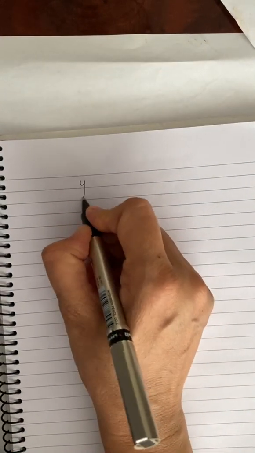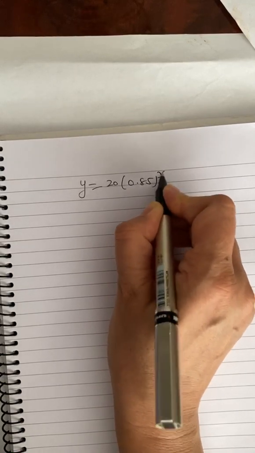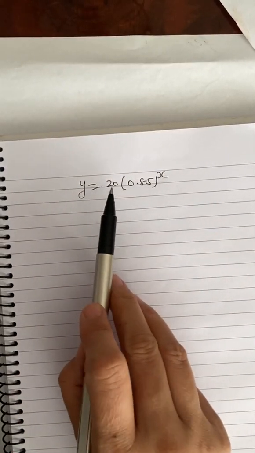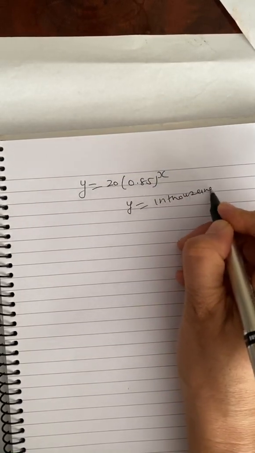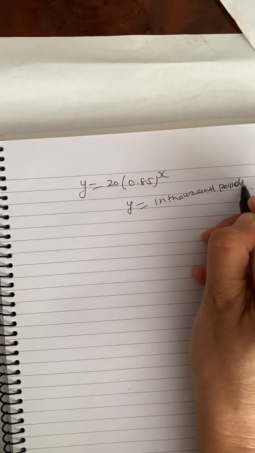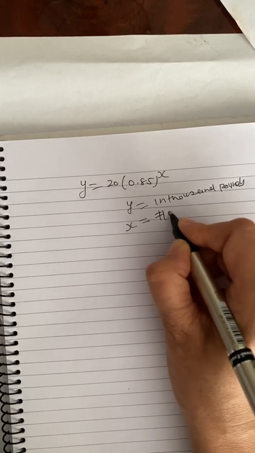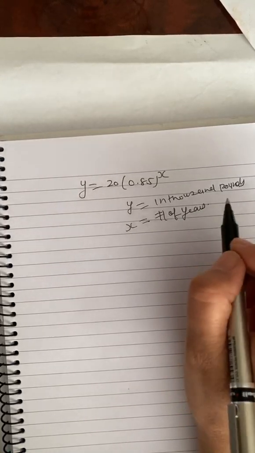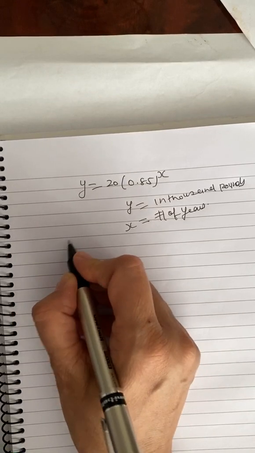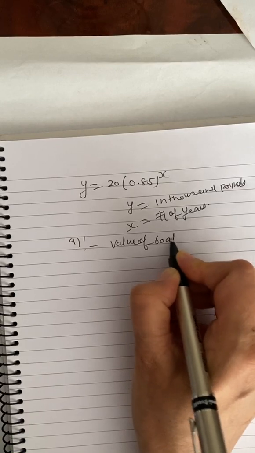You are given a function y is equal to 20 times 0.85 to the power of x. This is the value of a boat, and y is in 1,000 pounds. And x is the number of years since the boat was manufactured. What you need to find here, first, is the value of the boat.